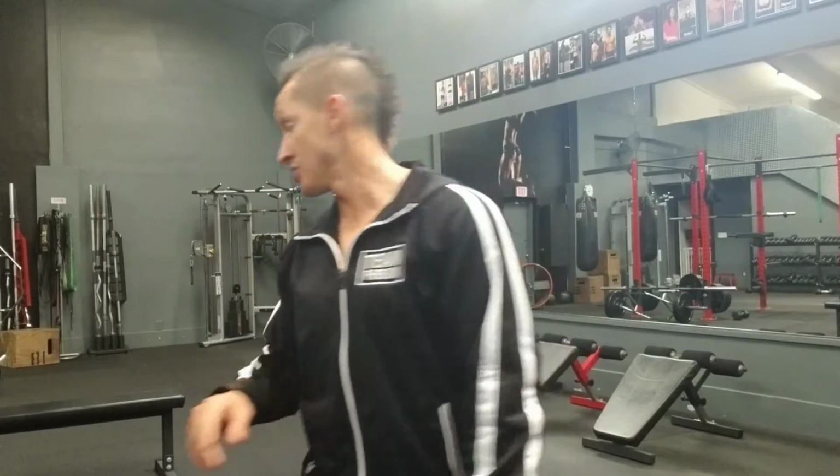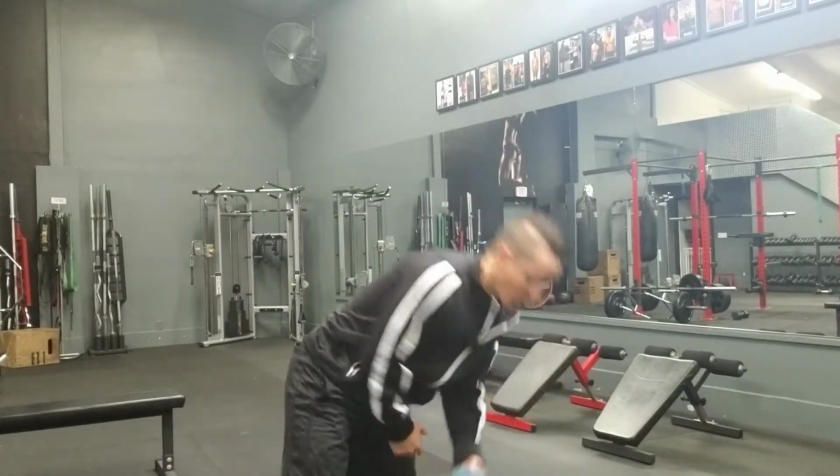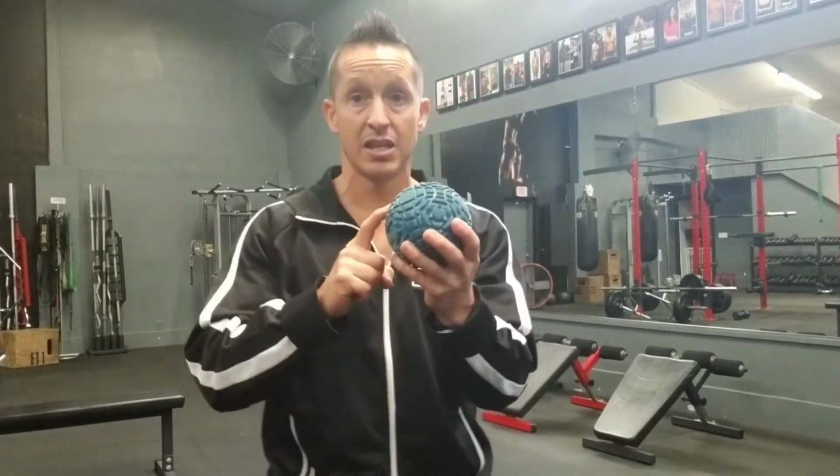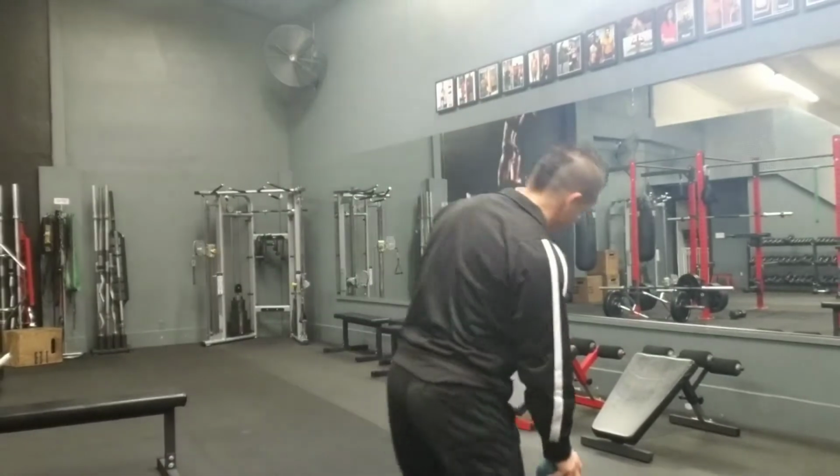I'm going to give you a couple of little techniques real quick, and you can do this with many different tools. I'm going to show you 2 that you can use anywhere. One of them is a mobility ball. You can get this at roguefitness.com, I don't know, like $40 or something like that. You can use these, or you can use what you find at any gym.